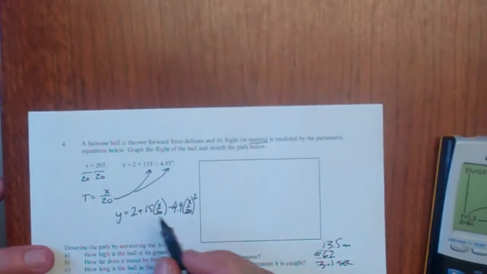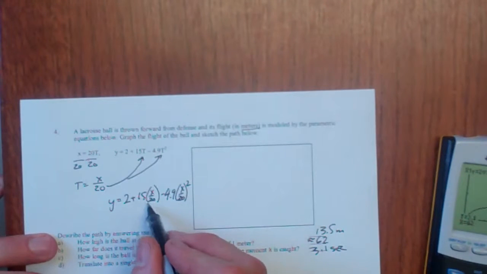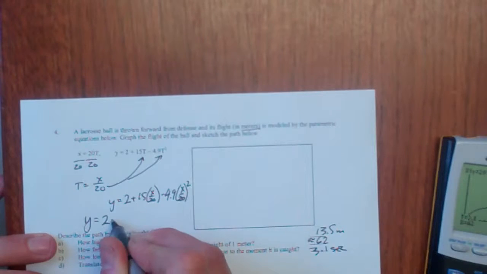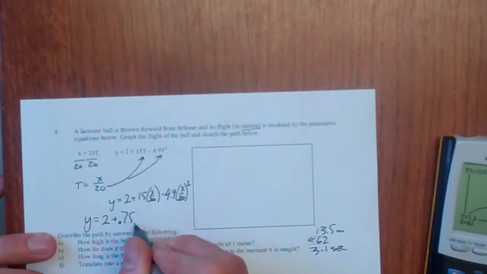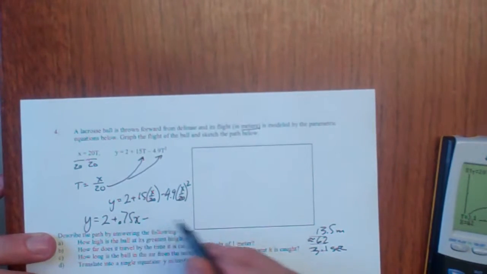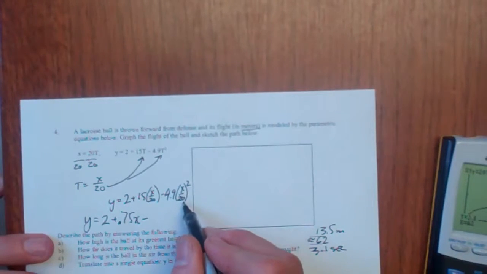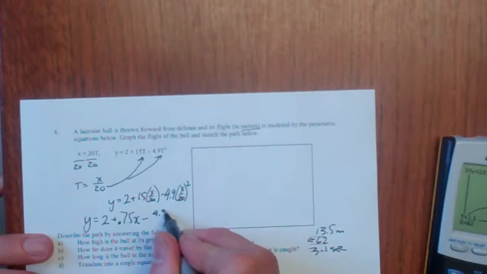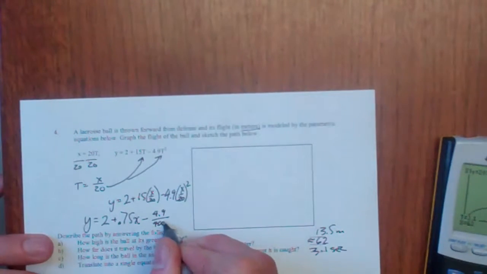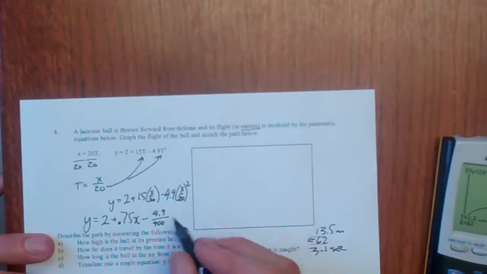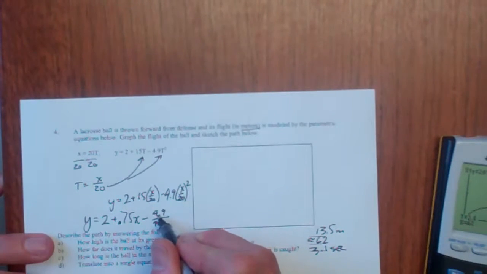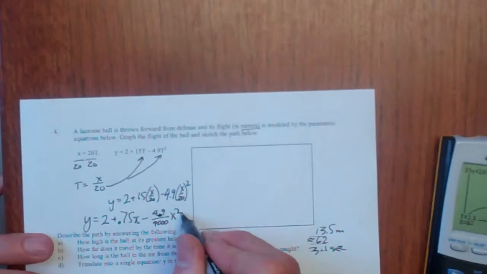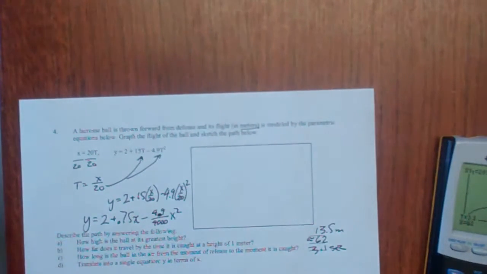It'd be great if you tidied that up. 15 over 20 is 3/4 or 0.75, so y equals 2 plus 0.75x minus, well, 20 squared is 400, so this is going to be minus 4.9 over 400. We usually don't mix decimals and fractions, so you could make it 49 out of 1,000, and then that's x squared. That's a little bit awkward, but that's still good.